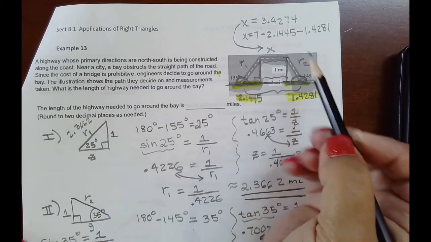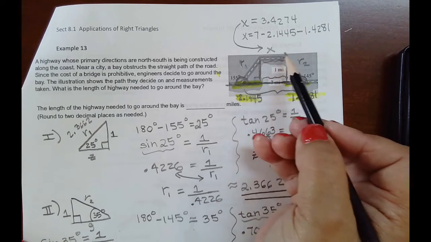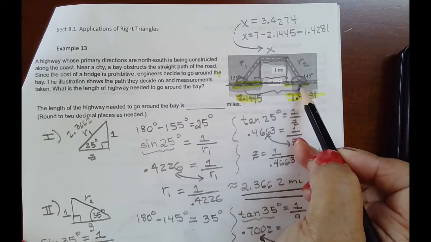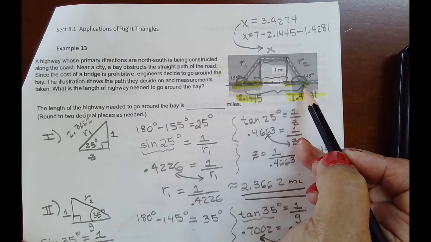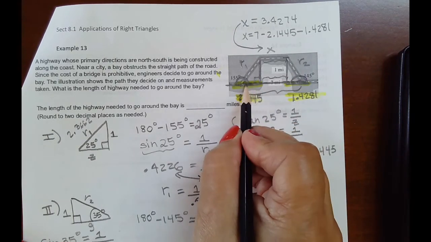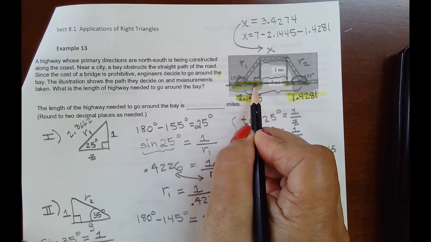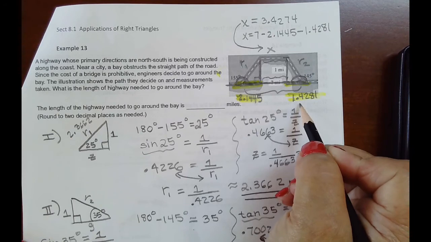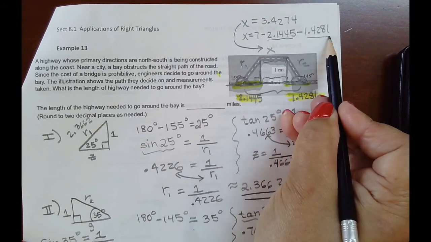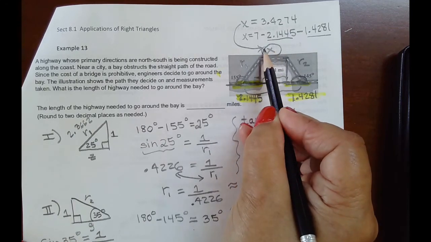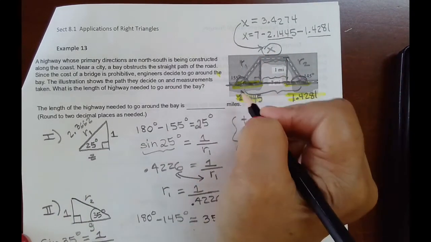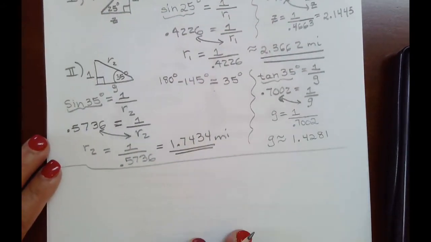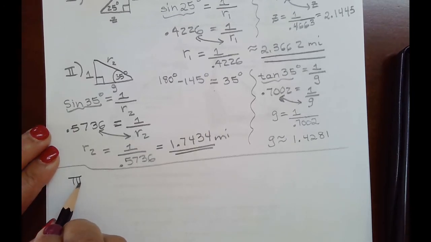What had the most amount of work is finding this, because to find this, you had to use the 7 but take off the bottom of this triangle and the bottom of this triangle from that entire 7 that they gave you. So that meant we had to find one of the legs of this triangle, which turned out to be 2.1445, and we had to find one of the legs of this other triangle. We subtracted both of those quantities from the 7 and finally got this distance. So in the end, to build a highway that goes from here to here, across, and then down, that is the final step of the problem.